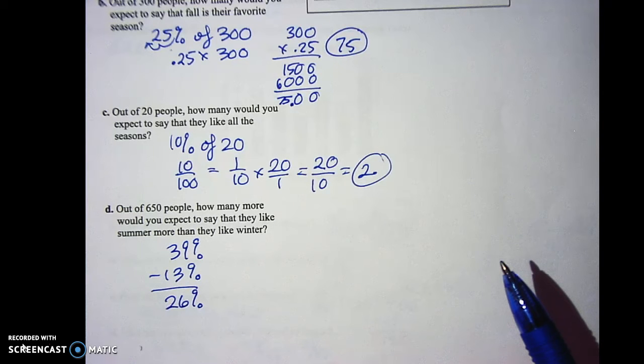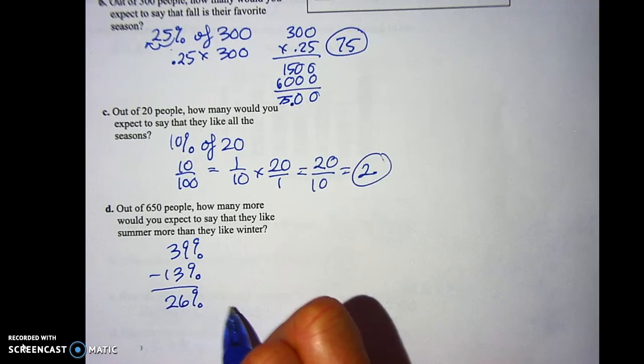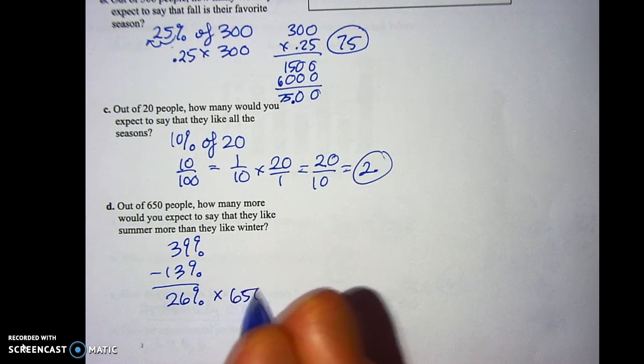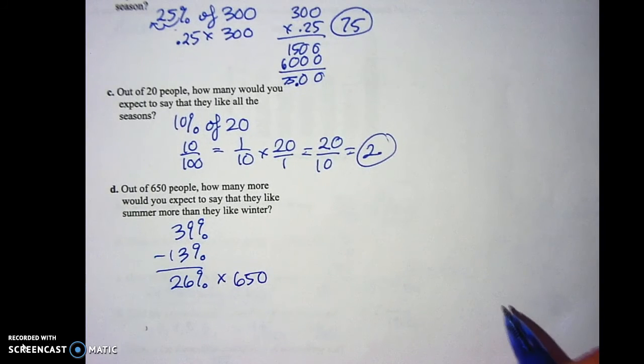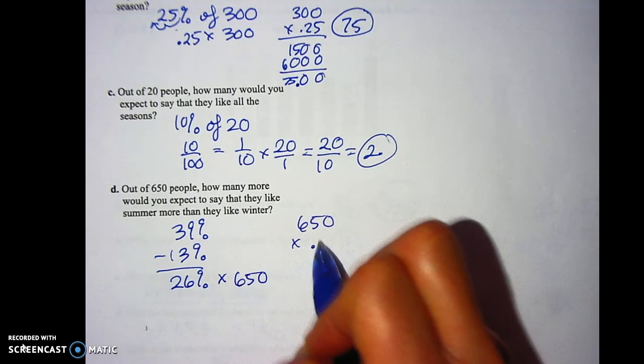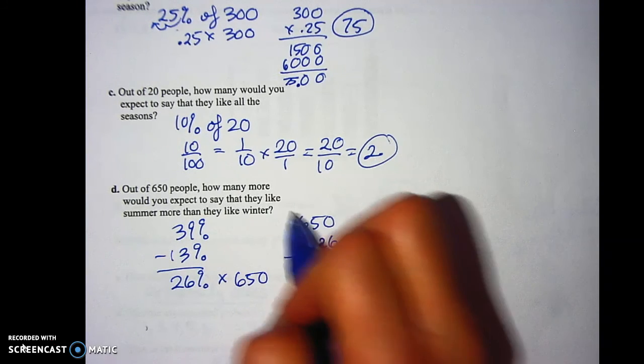You can take your pick which way you want to do it. I prefer to do percents usually, or decimals, times 650. But if you like fractions, you can try it that way too. So I'm going to set up 650 times 0.26, making it a decimal, and multiply and see what we get.